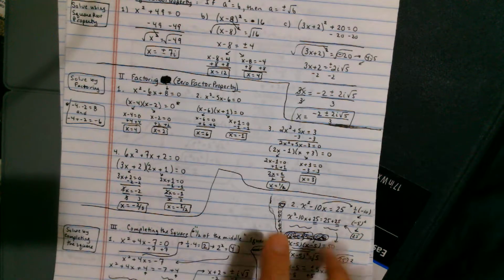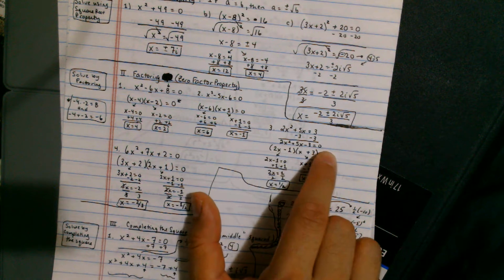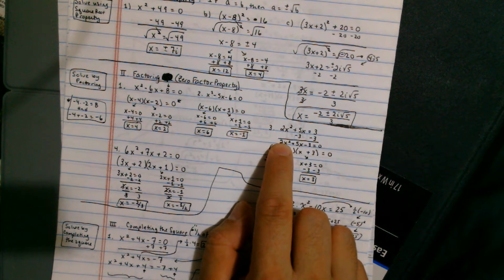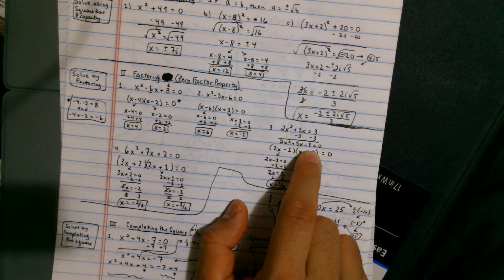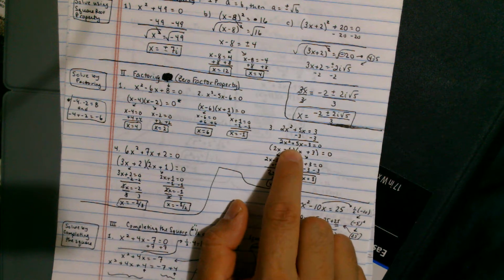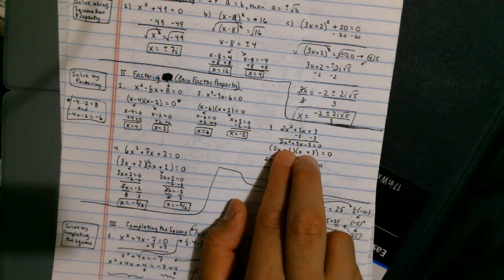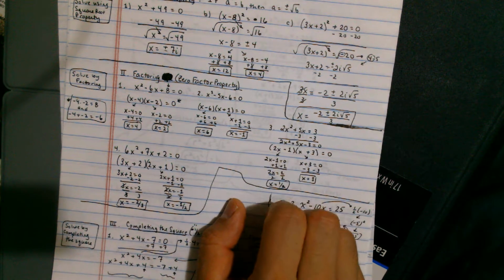For number 3, you have to move everything to the left first, essentially, to get a 0 on one side. So you say what two numbers multiply to be 2 in this x squared? So 2x squared. These two numbers, negative 1 times 3, give you negative 3. So that's why I chose those two. Now, if you multiply the inner and the outer, this gives you positive 6x. This gives you negative 1x. So 6x minus 1x is your 5x in the middle.